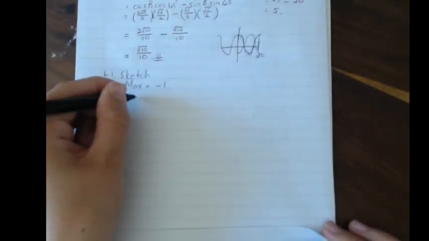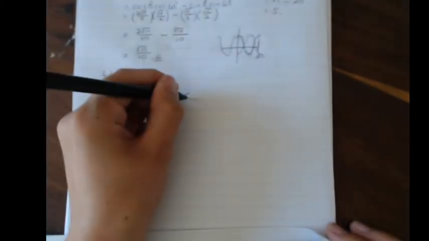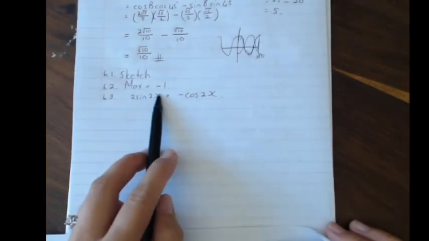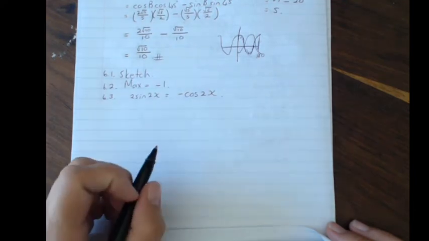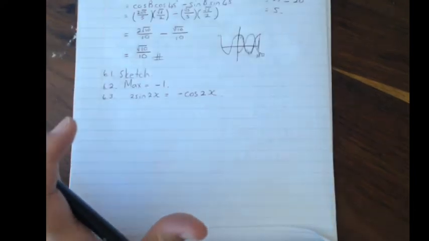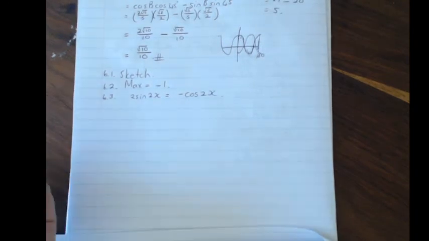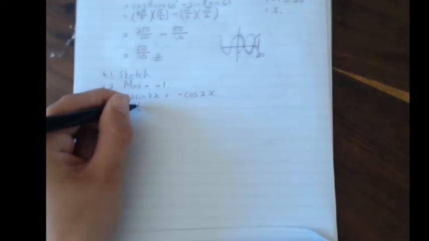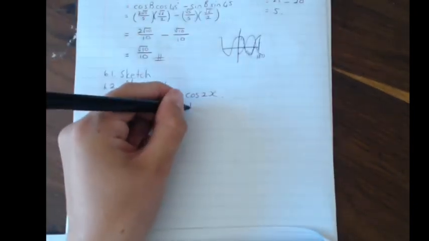f(x), which is 2 sin 2x, is equal to g(x), which is negative cos 2x. Okay, I have a 2x and a 2x, so I'm not going to change now to the double angle formulas, because both are already in the same angle, I'm just going to work with an angle 2x. To get one trigonometric ratio, I can divide both sides by cos 2x, then this becomes sin 2x over cos 2x is tan 2x, and cos 2x over cos 2x is 1.